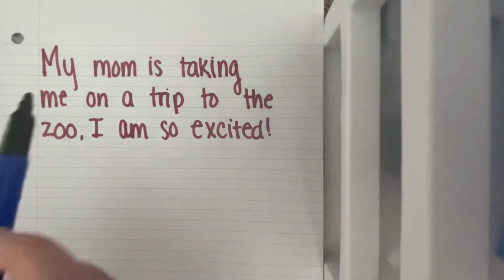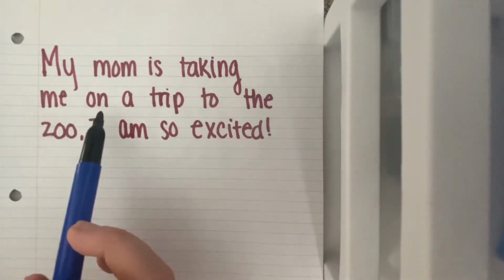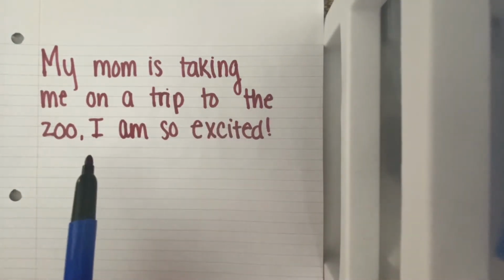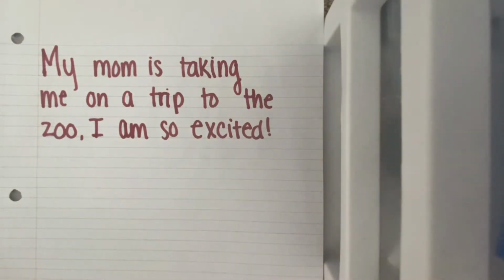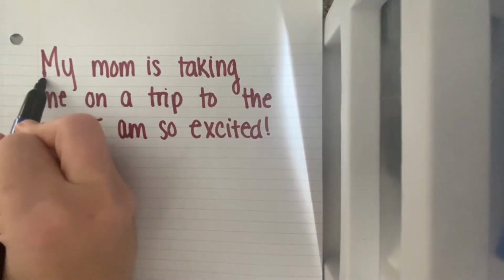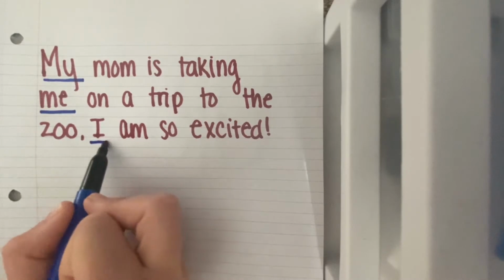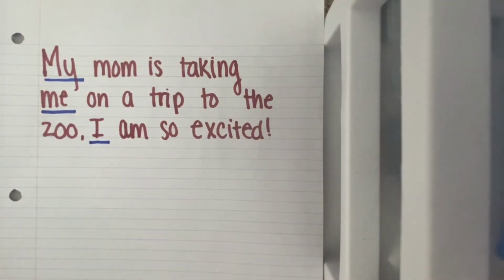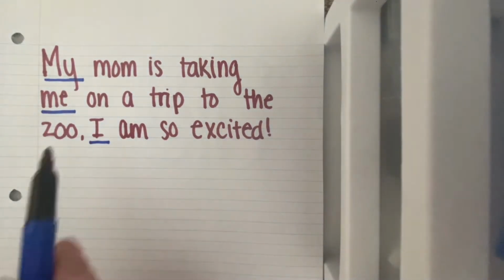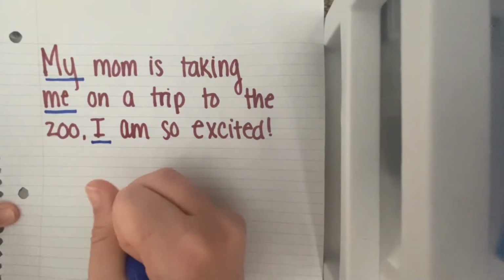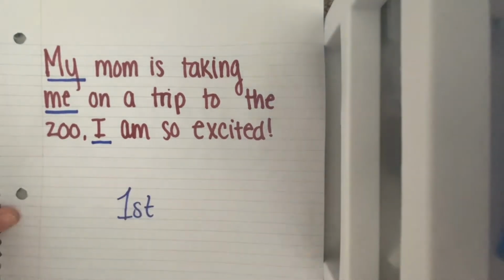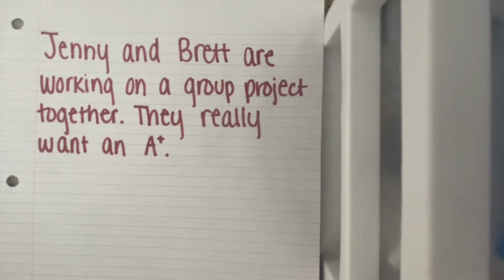Let's keep going. My mom is taking me on a trip to the zoo. I'm so excited. Let's break it down so you can see that we have the words my, me, and I, meaning that this sentence, including my, me, and I, would have to be in first person. We are going to try 2 more sentences and then I'll have you try 2 on your own.